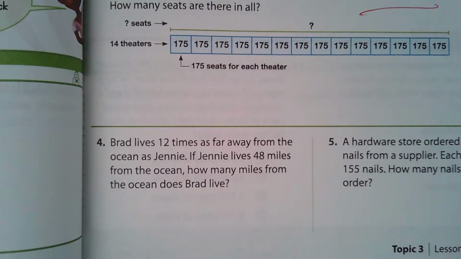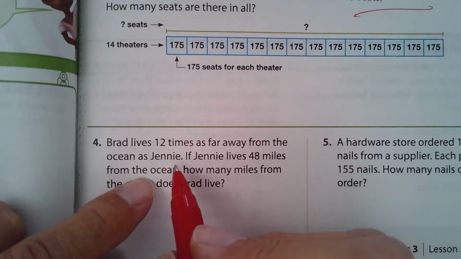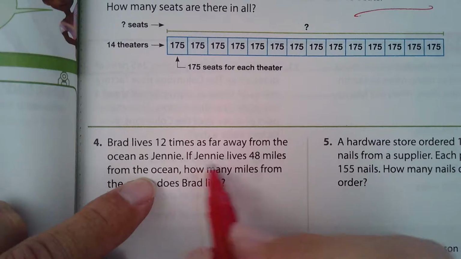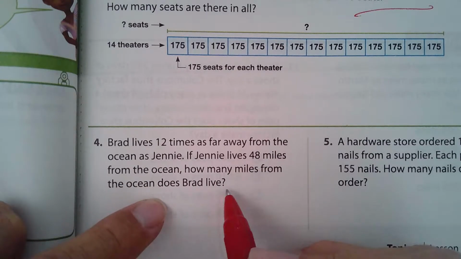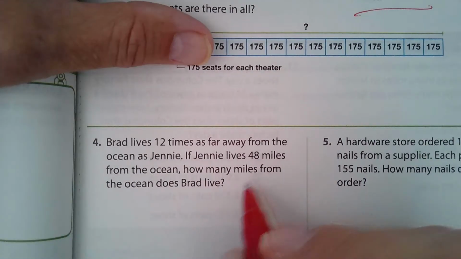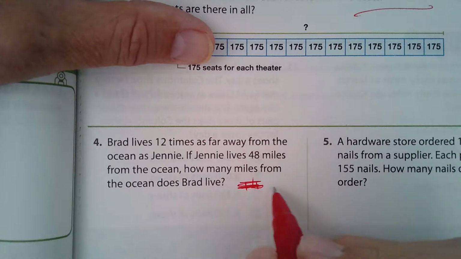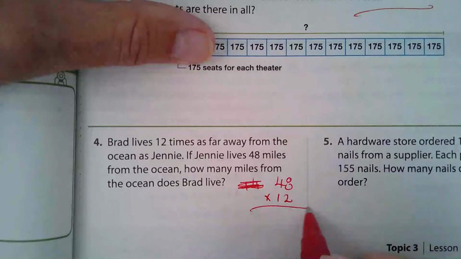All right. Number 4, down at the bottom of the page, it says Brad lives 12 times as far away from the ocean as Janine. If she lives 48 miles from the ocean, how many miles from the ocean does Brad live? 48 times 12. All right, that'll answer that question.